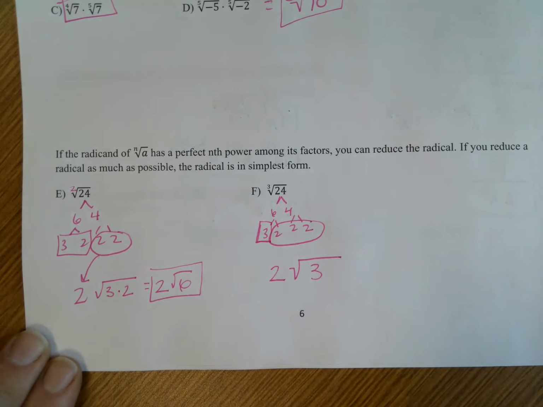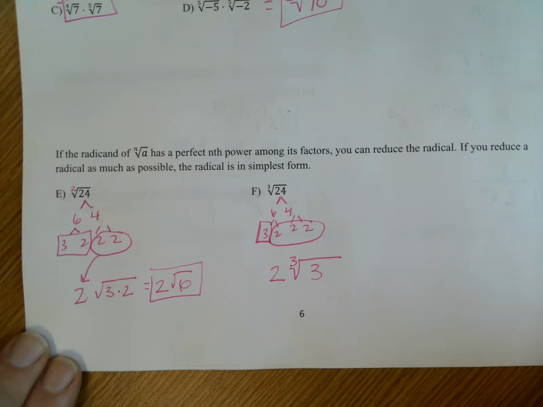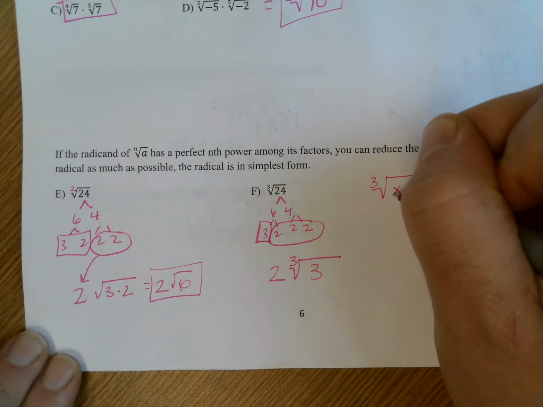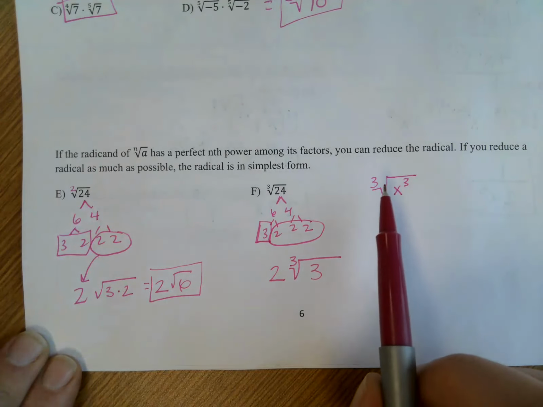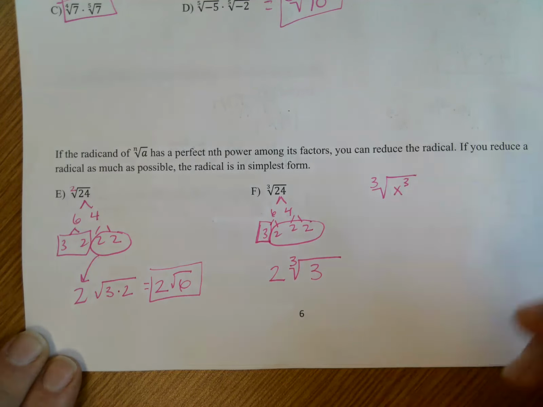Now, if you leave your answer like that, that's not full credit. You have to make sure to have your index there. My index here is 3. It's the same idea of when we did a problem like this. Because there's one group of 3 in x to the third, that's the same idea here. You can take out 1 x.